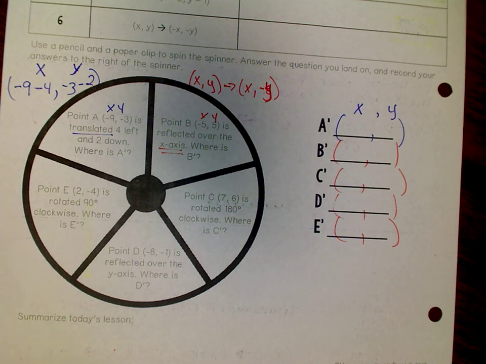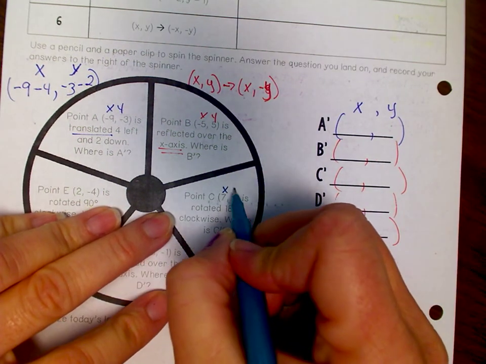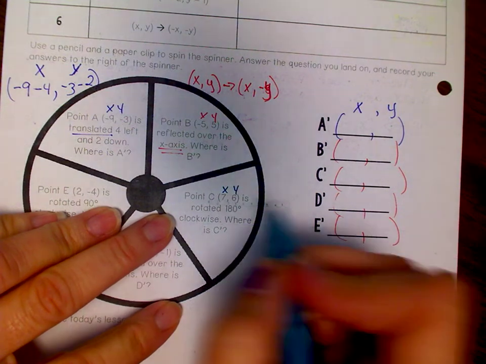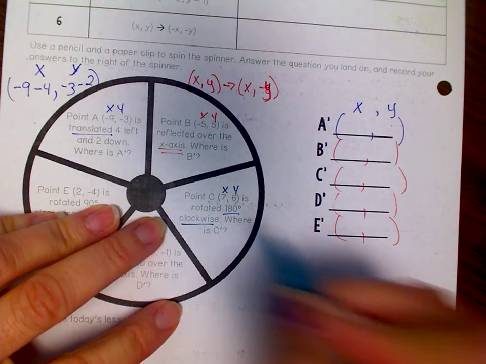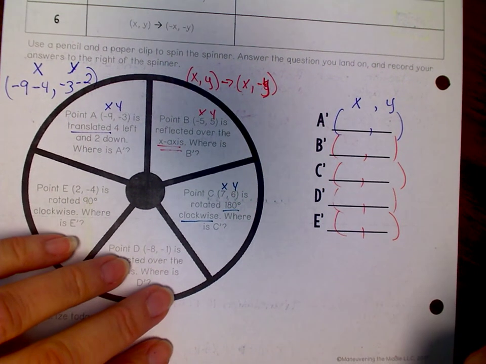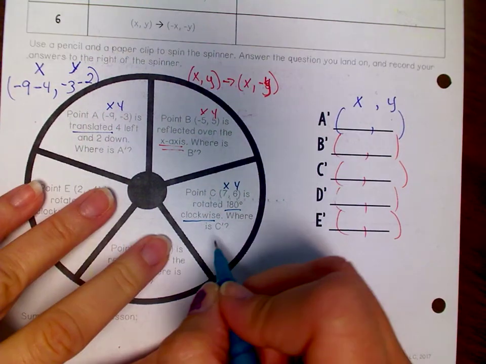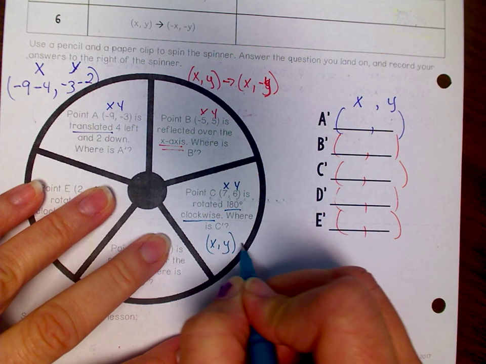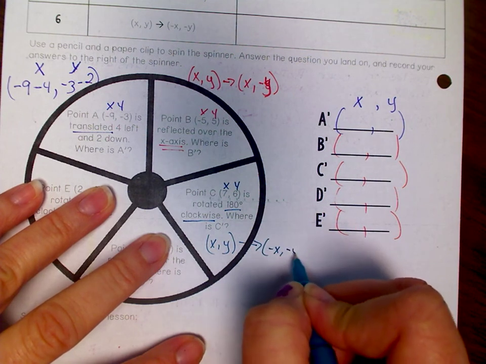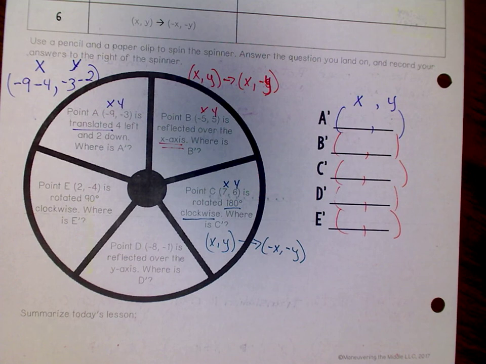Okay, let's look at point C. C is 7, 6. It is rotated 180 degrees clockwise. Where is your C? Remember, when you rotate 180 degrees, your x, y becomes negative x, negative y, which would also mean opposite. It's just an opposite. So your new xy would be negative 7, negative 6 for C prime.